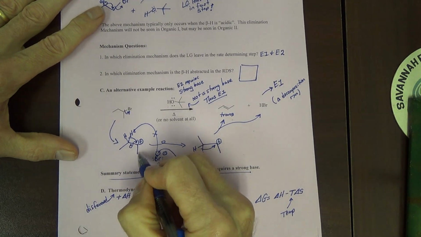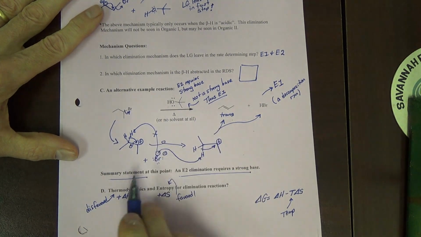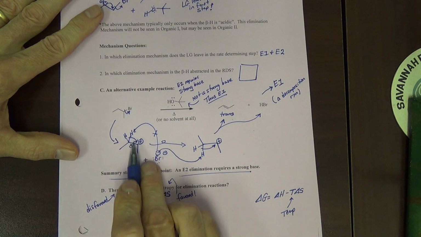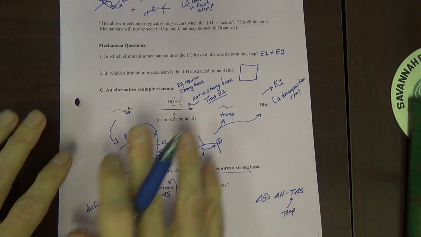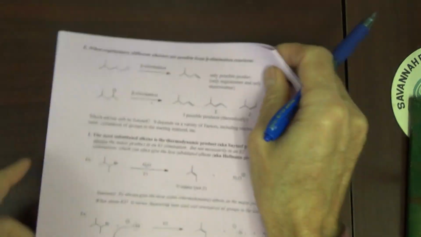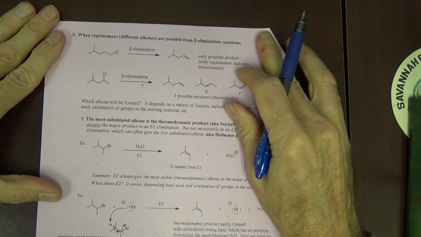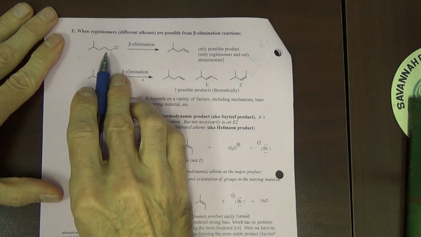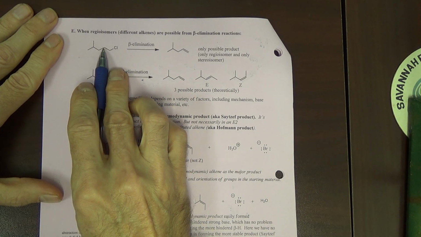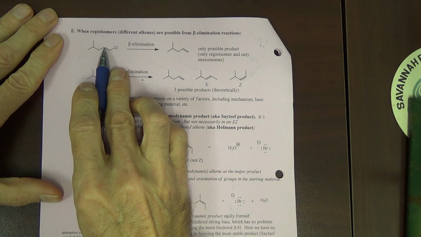Why did we ignore the H down here? Okay, why didn't we take this H and put the pi bond in down here? Well, that's because we haven't talked about that yet, and we need to talk about that. We see here, if we do a beta elimination of this leaving group, there's only 1 beta carbon, and the H's on that carbon are identical.